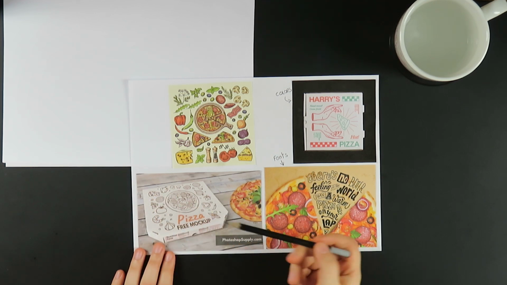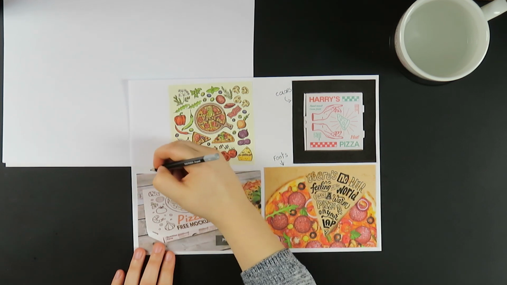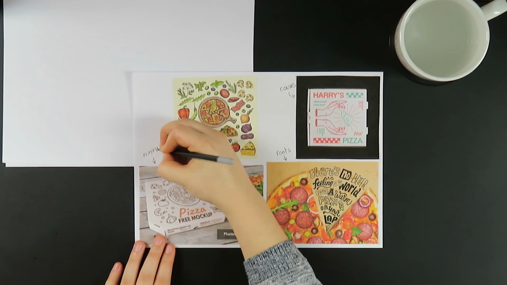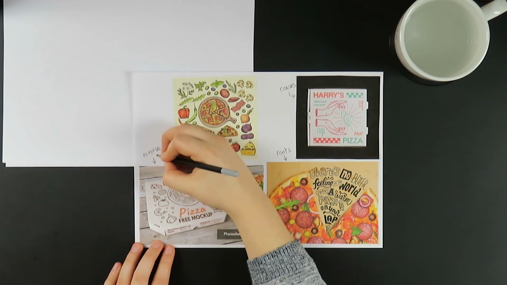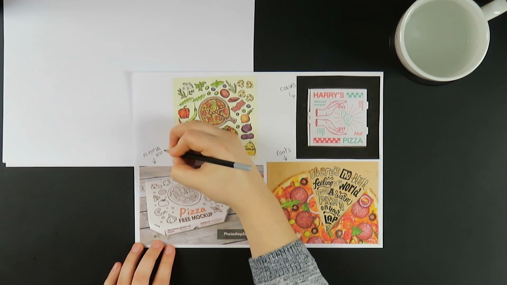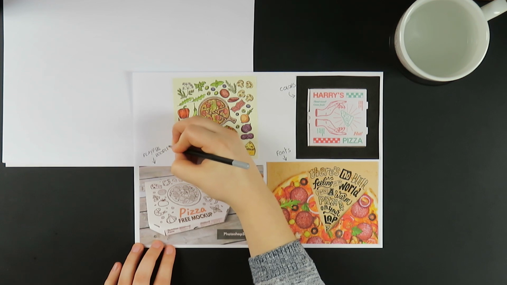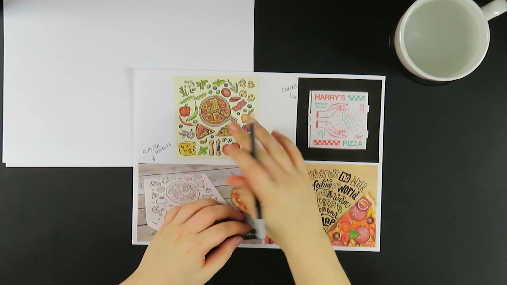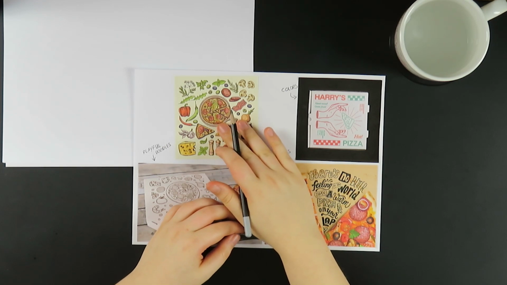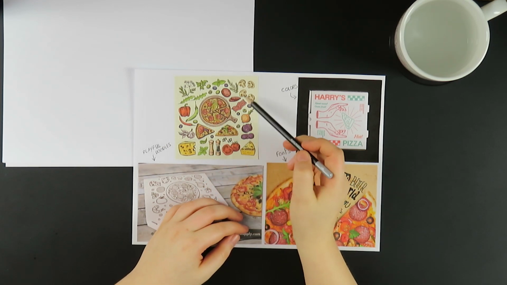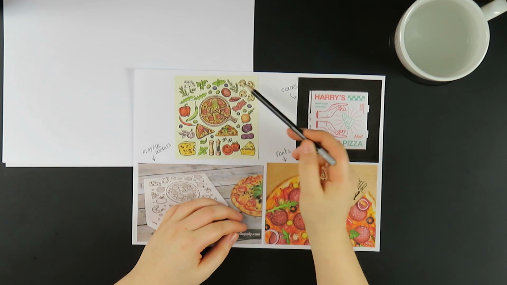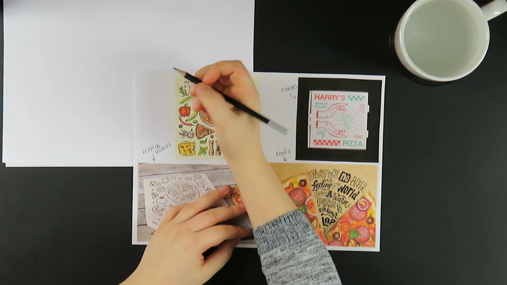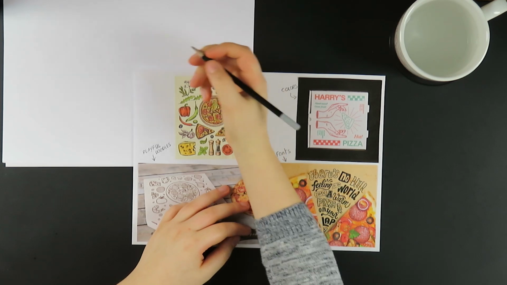It's really shown in a playful way. Playful doodles. And I chose this picture because there's a lot of inspiration of all the ingredients on there that you can put on a pizza. So I'm going to write down full range of ingredients.